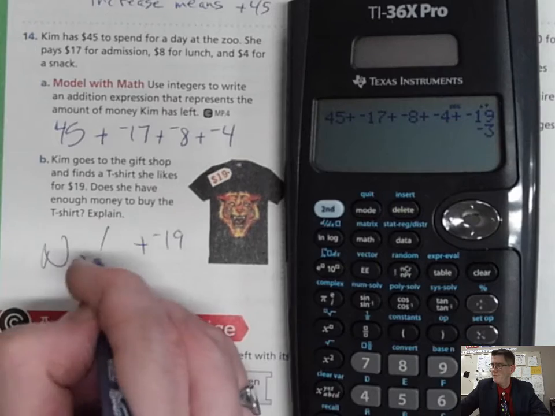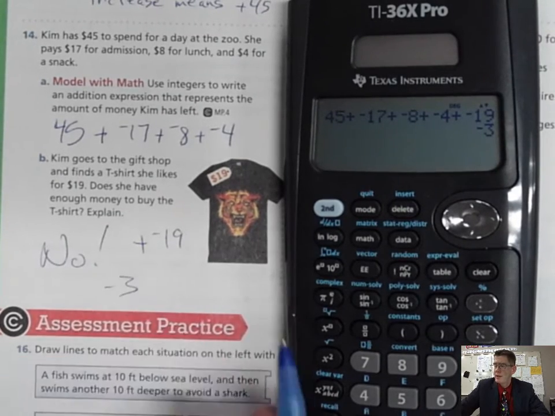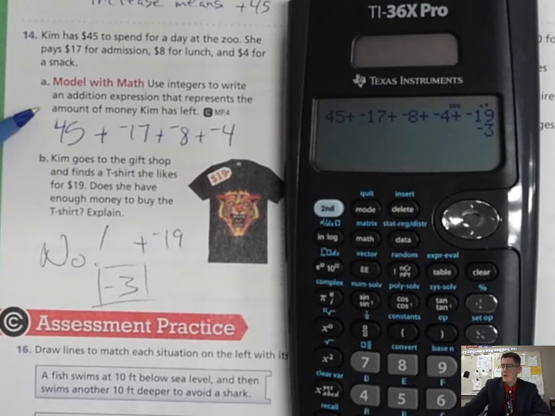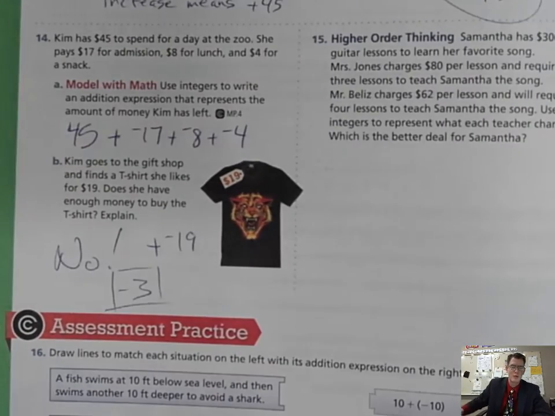Does she have enough money? No. Negative 3 does not work. It goes over the 45 that she has allotted. Yeah, we could talk credit cards and going into debt, but we don't want to pay interest on this problem. So nope, there's not enough money.